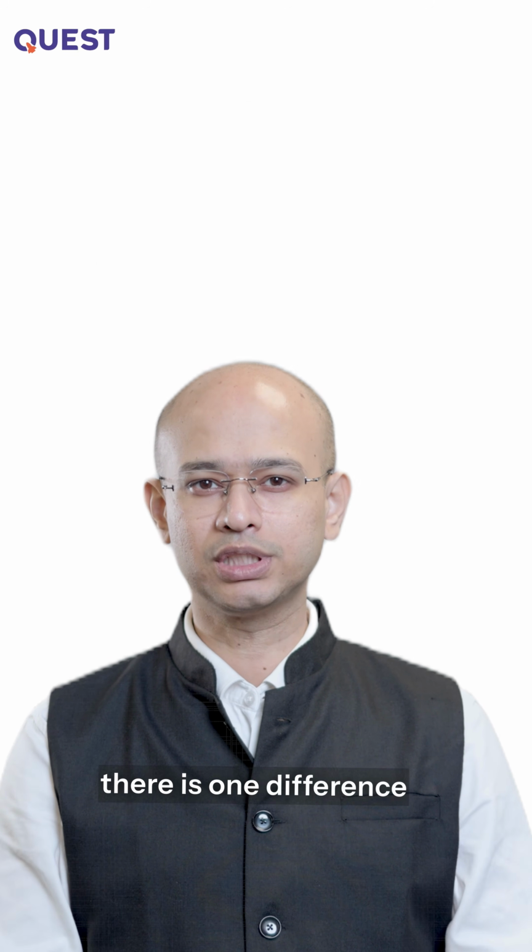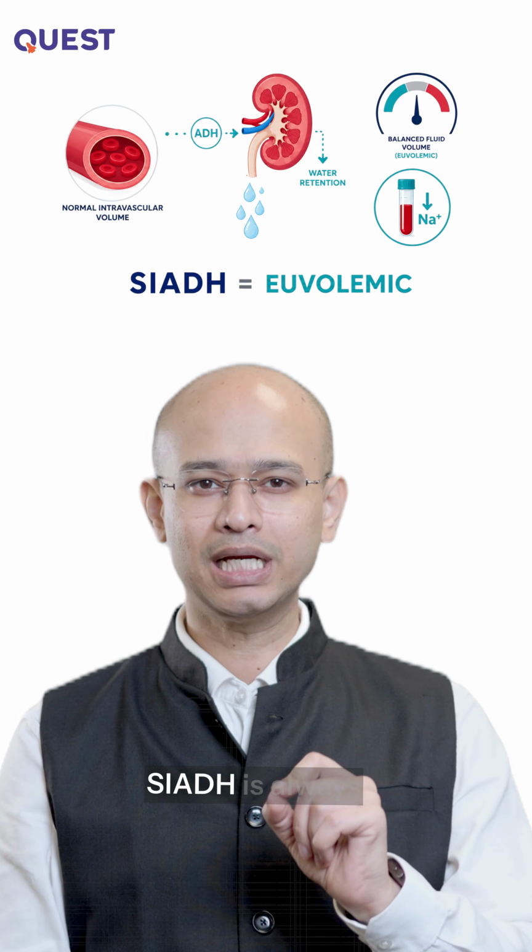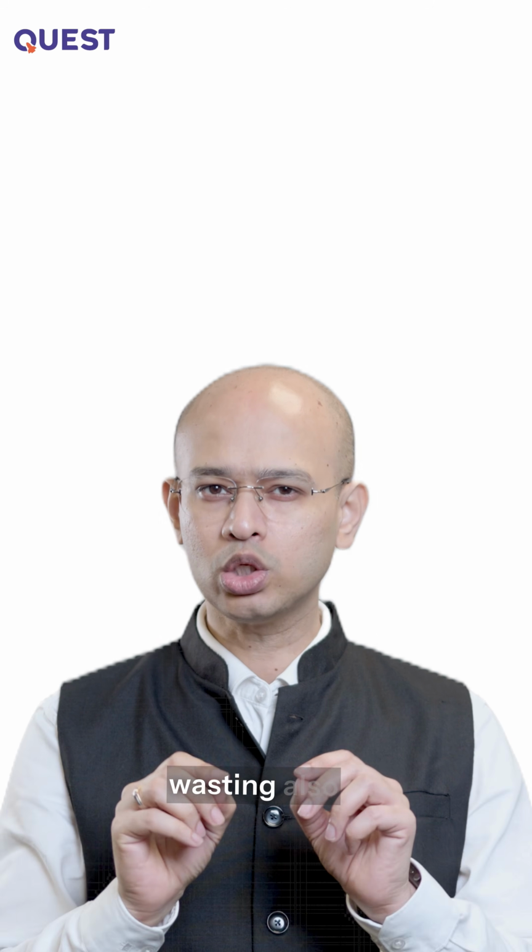However, there is one difference that really helps. Remember that SIADH is always euvolemic. That means the patient's volume status is preserved. On the opposite, cerebral salt wasting typically has hypovolemia. In fact, cerebral salt wasting also has patients typically having a slight amount of polyuria, which is missing from SIADH.